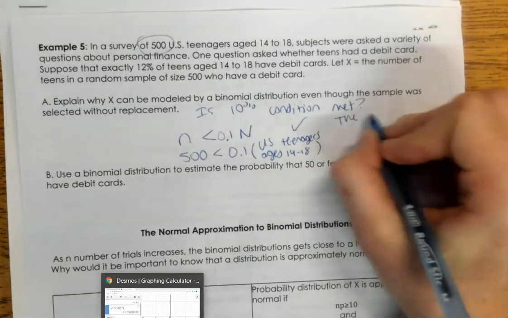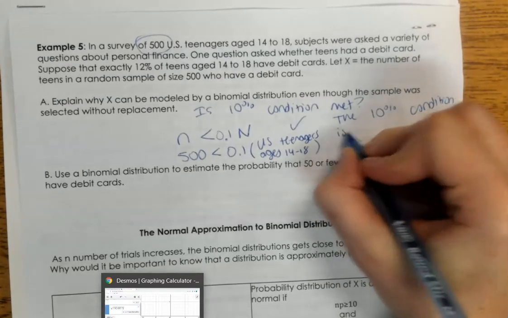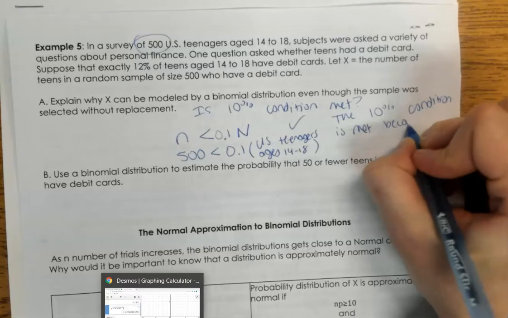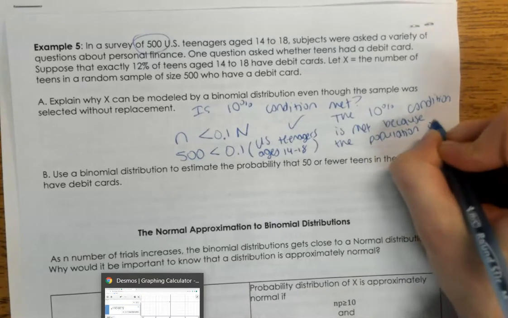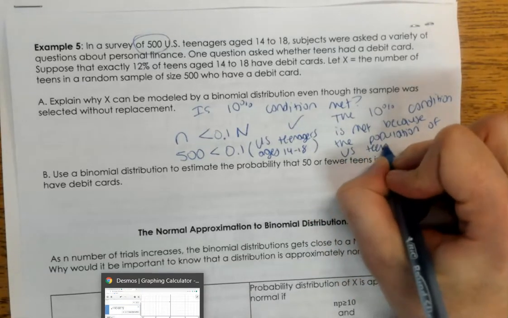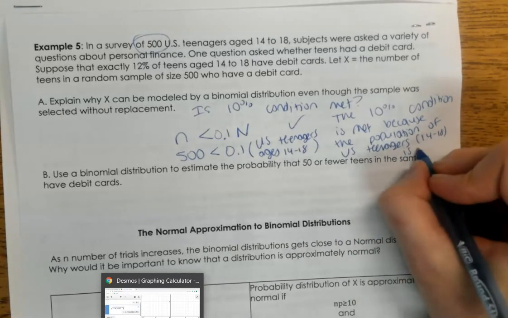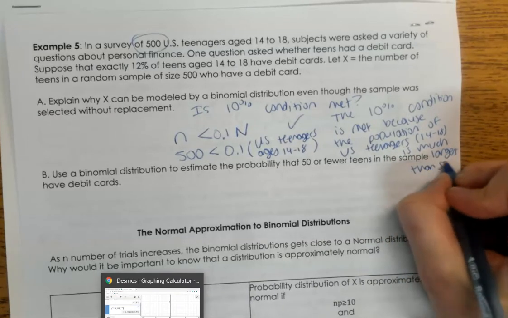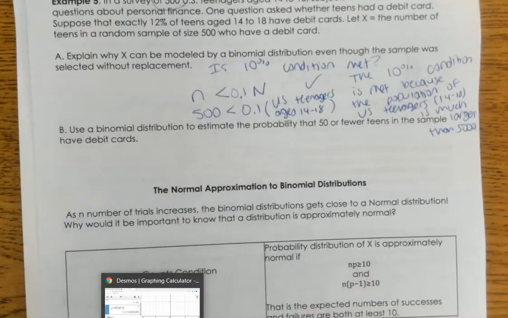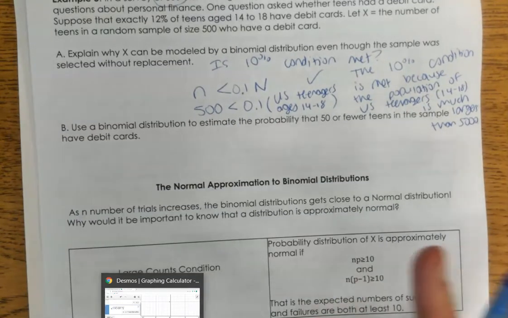So the 10% condition is met because the population of U.S. teenagers 14 to 18 is much larger than 5,000. So our 10% condition is met. Replacement would not really have that much of an impact. We can say that it's a moot point.